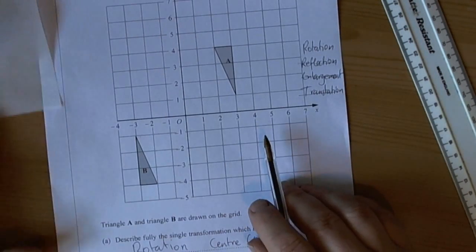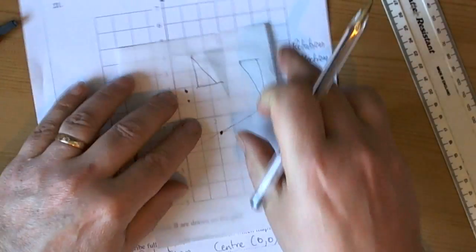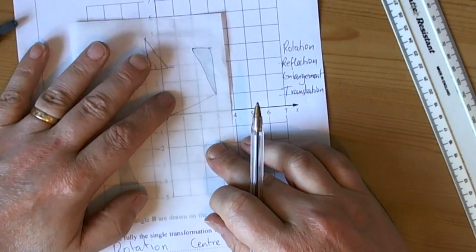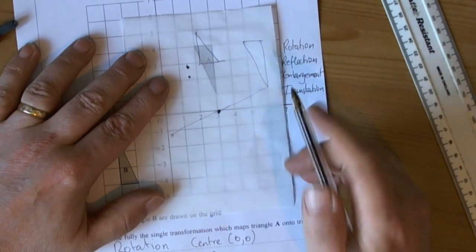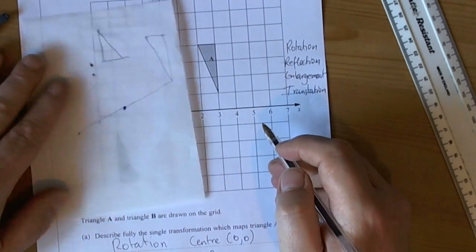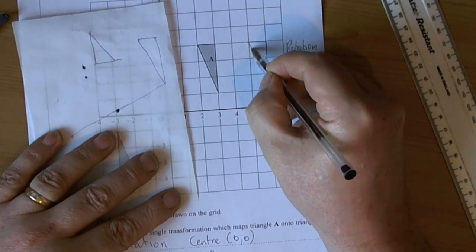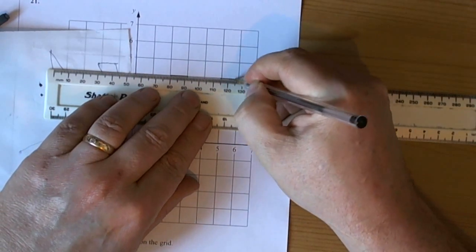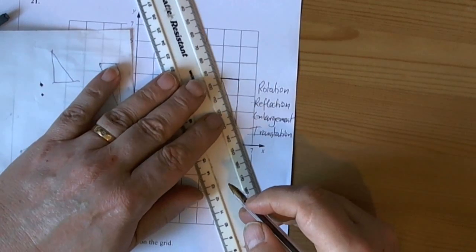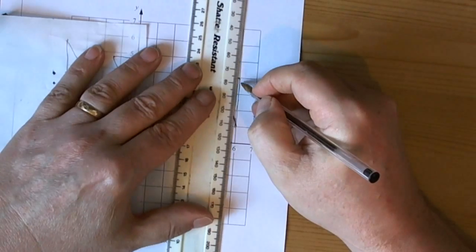So basically we can take a tracing of the shape and we can move it 3 squares to the right, and we can see that our new shape has got to go there. Now we can quickly sketch it just to remind ourselves where it is, but then we should really go over with our ruler to make sure that it is accurate. We don't want to lose a mark from the examiners by an inaccurate drawing.